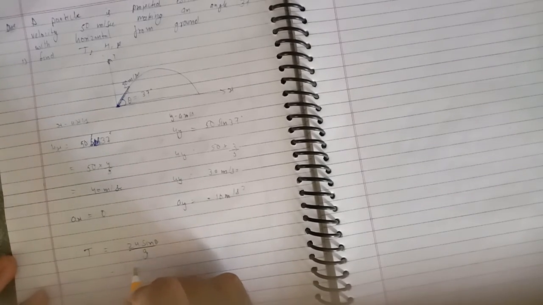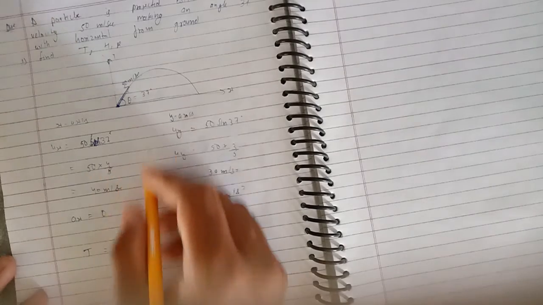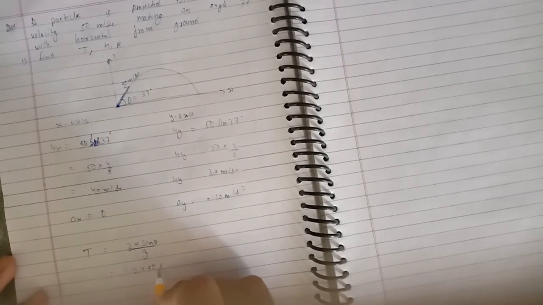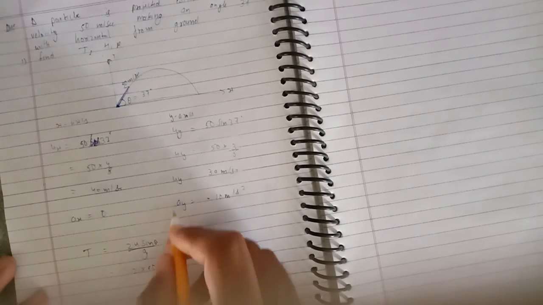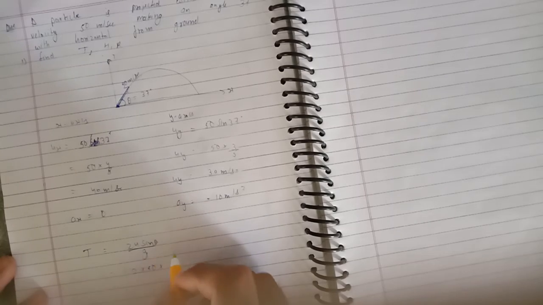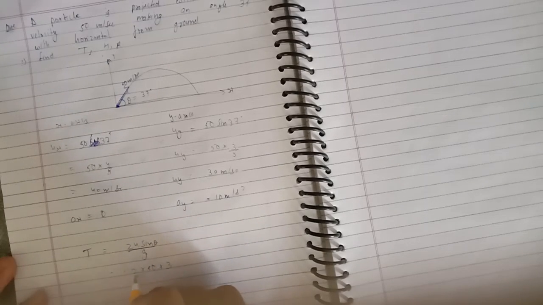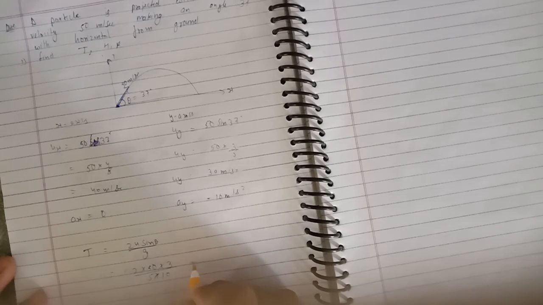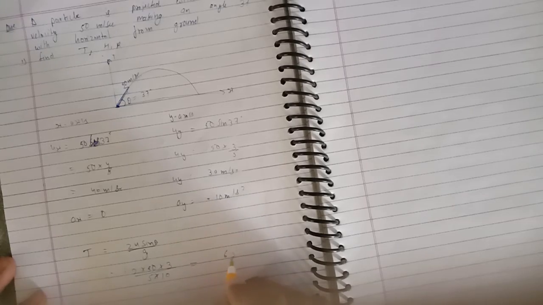So here the initial velocity is 50 meter per second, and sine 37 degree is 3 by 5, upon 10. So this one is, sorry, 6 seconds.